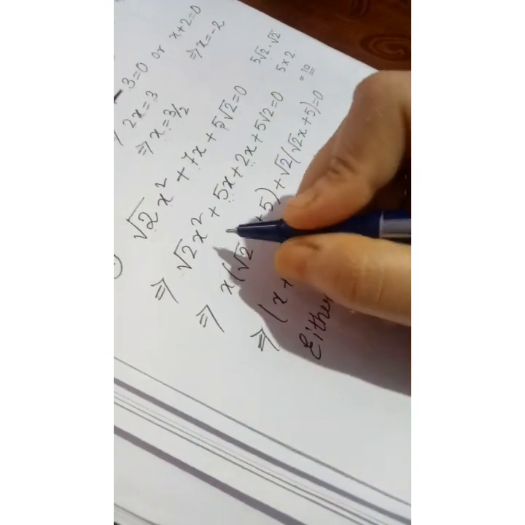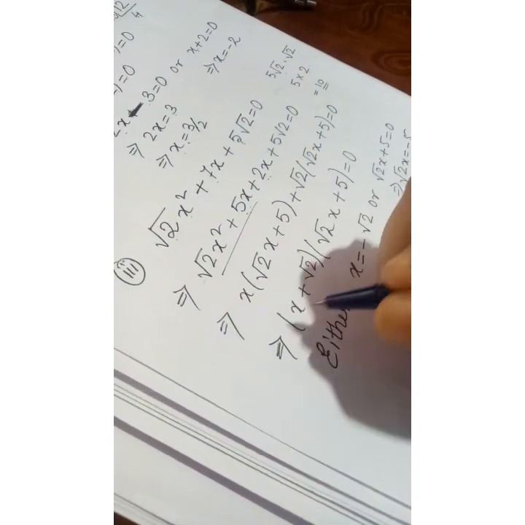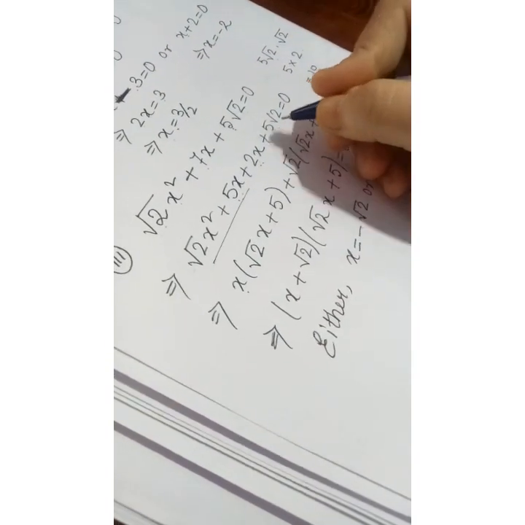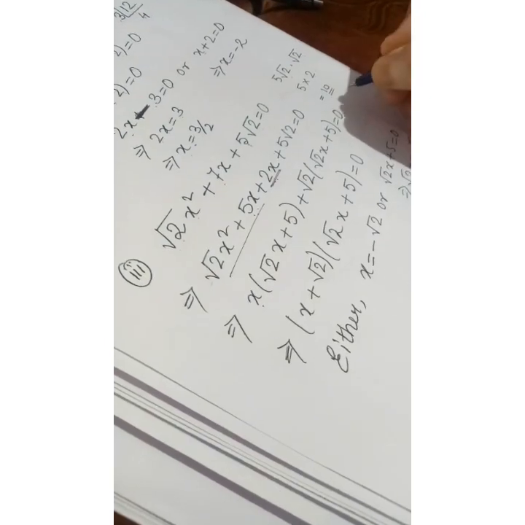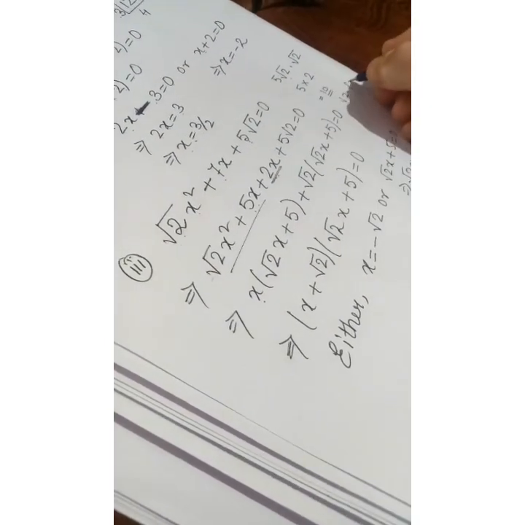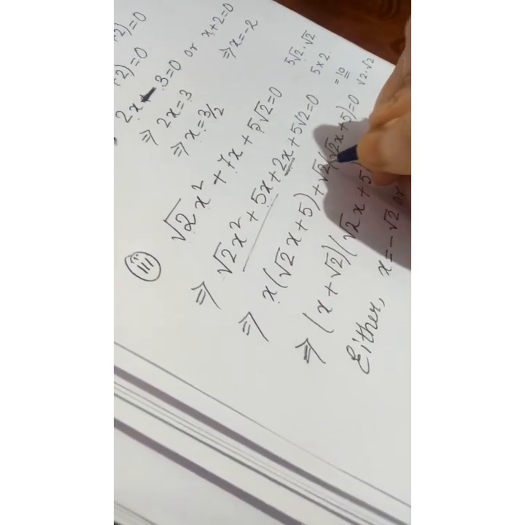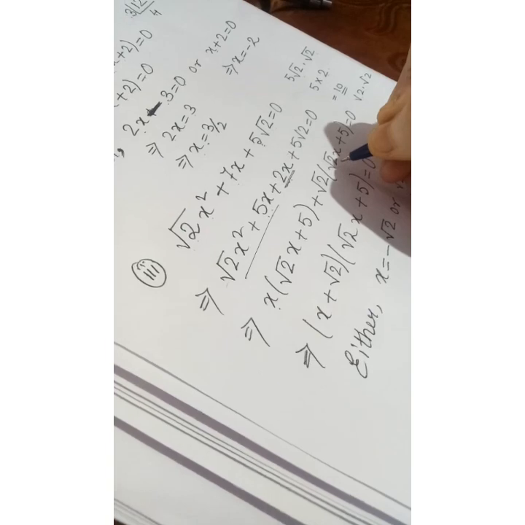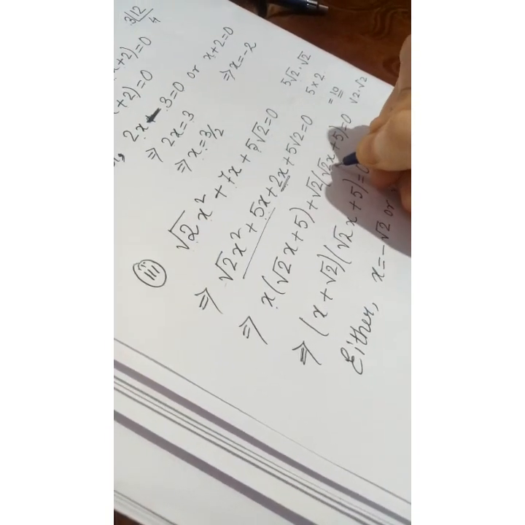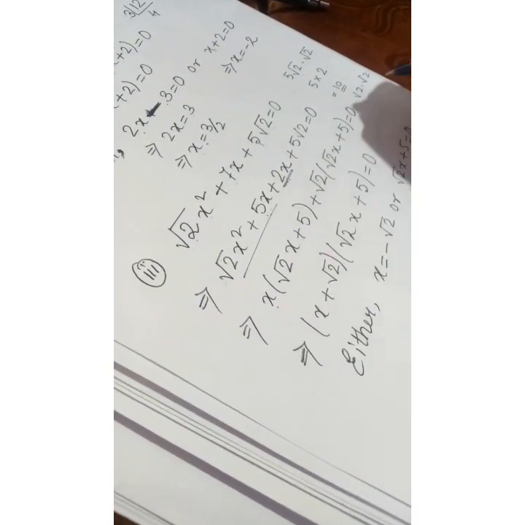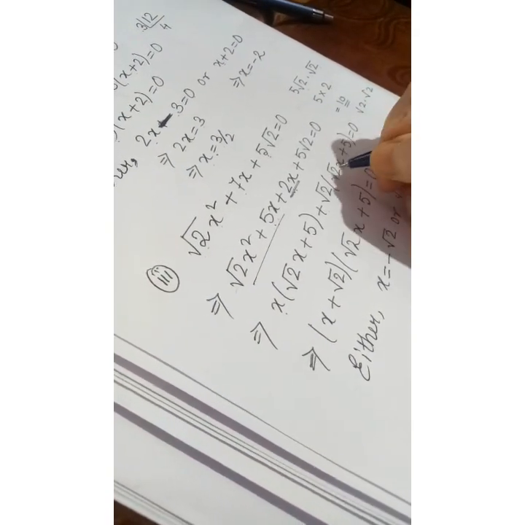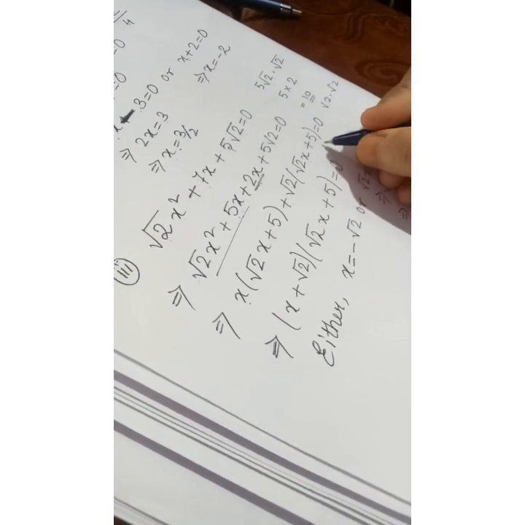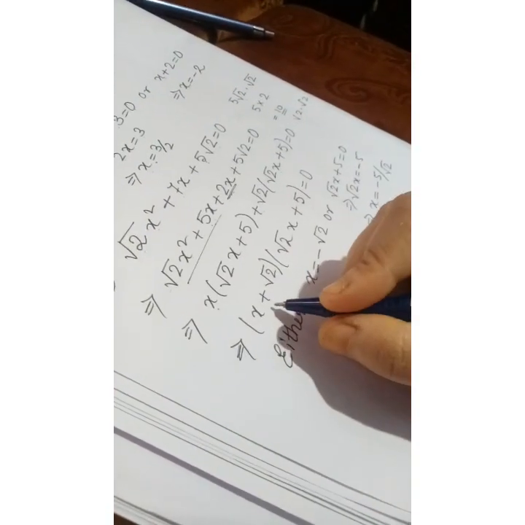Okay, now take x common from this. Inside it will be root over 2x plus 5, and from twice x you can see it as root over 2 into root over 2. If you take out one root over 2 from this, the other will be here inside, so root over 2 is inside and the other is outside. Okay, then from here if you take out root over 2, what you will get? Only 5.